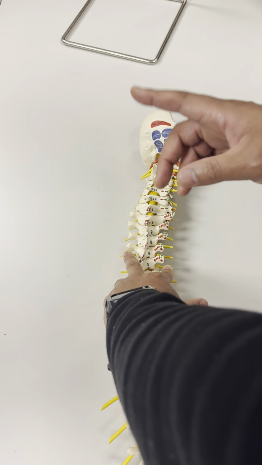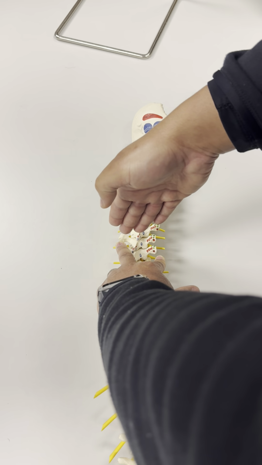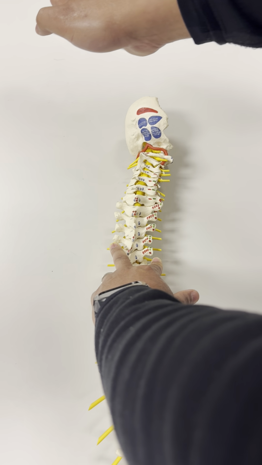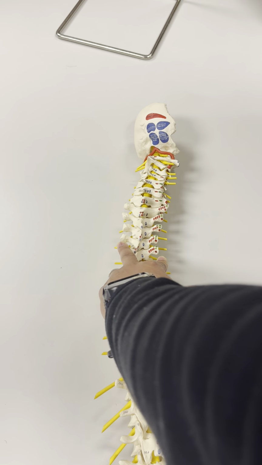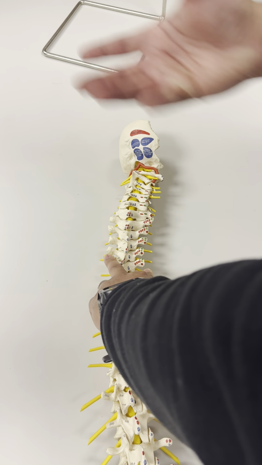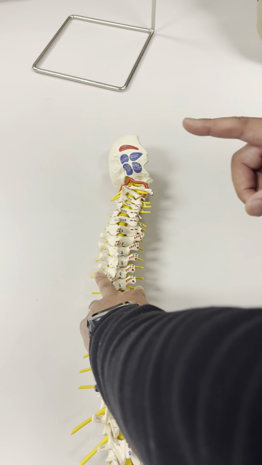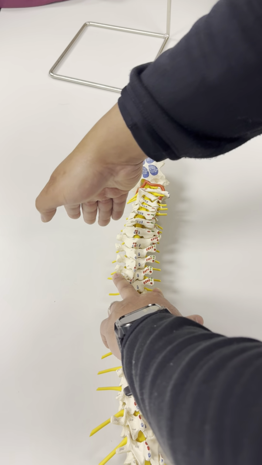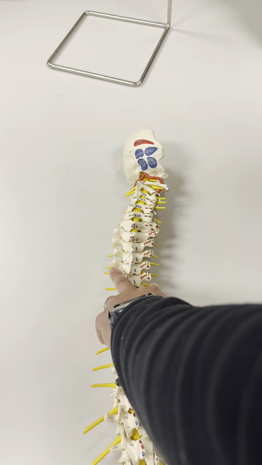Rotation, orthokinematically, there's an anterior translation and a slight upglide, slightly upward movement, on the left transverse process, or the left facet joint. Does that make sense? Yes, sir. On the left side, you get an anterior translation and a slightly superior motion.